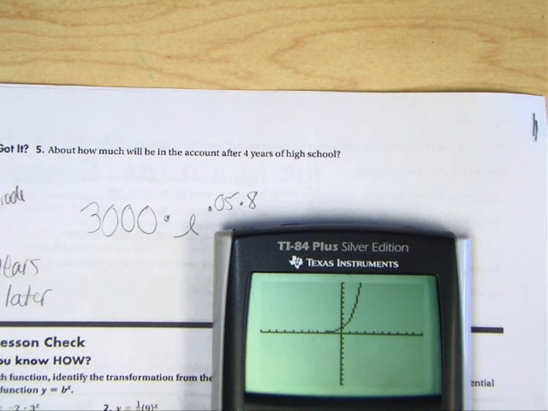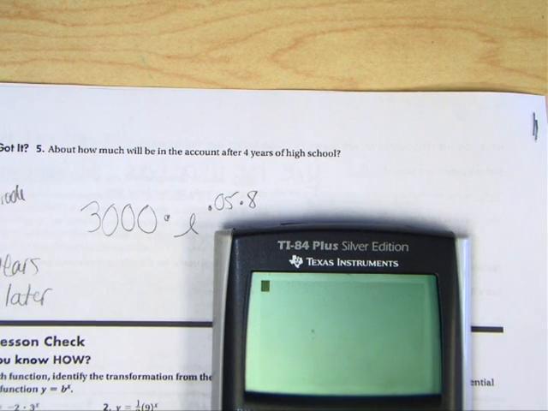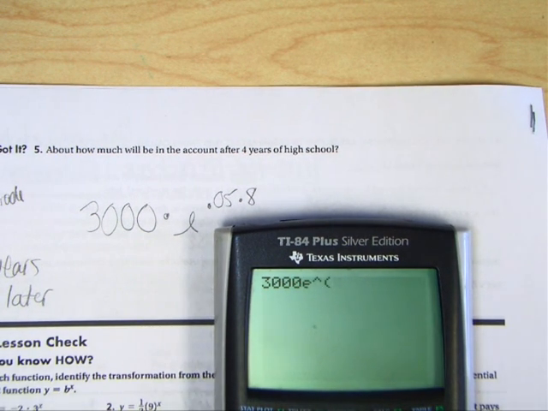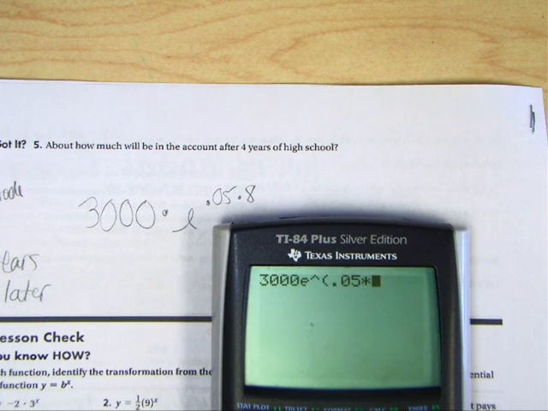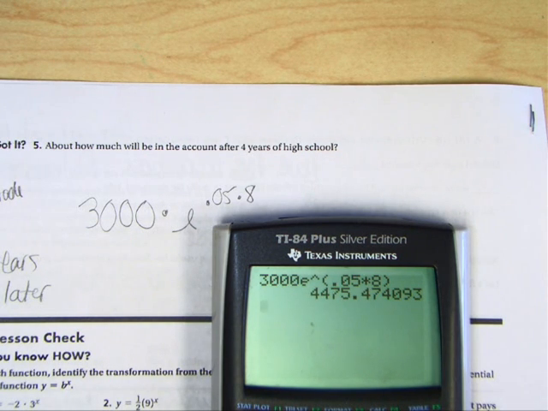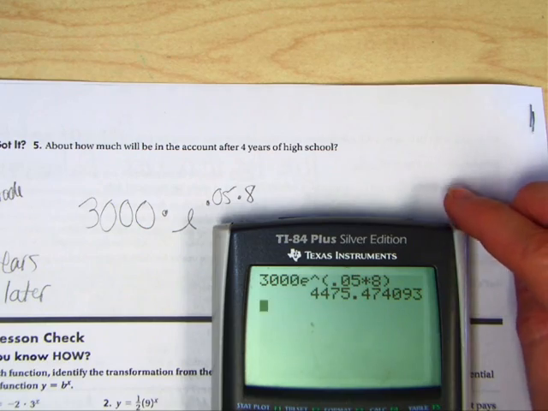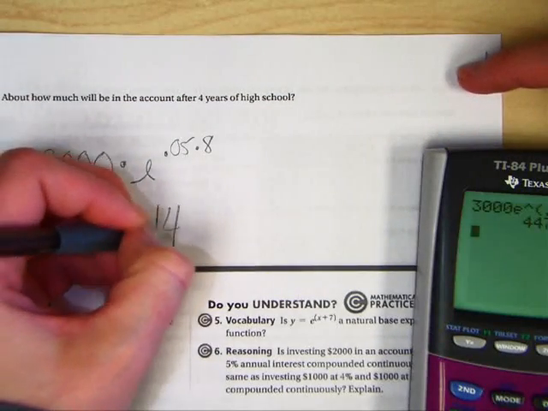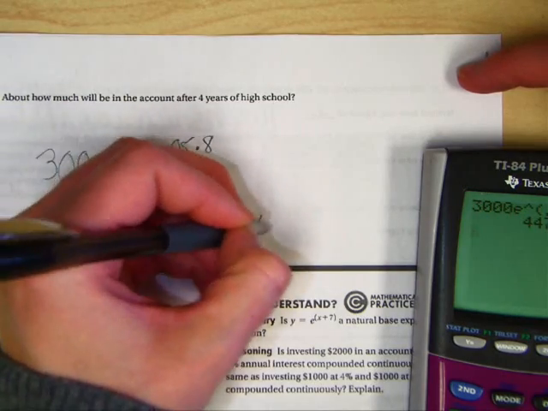Yes, every regular calculator can do this. I think even the basic ones on your computer at home. 3,000 e to the 0.05 times 8. I've got to close my parentheses. Your fancy calculators at school, you might not even need parentheses. So it's $4,475.47.